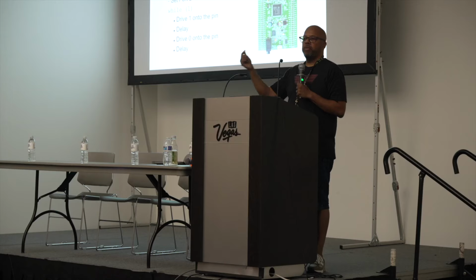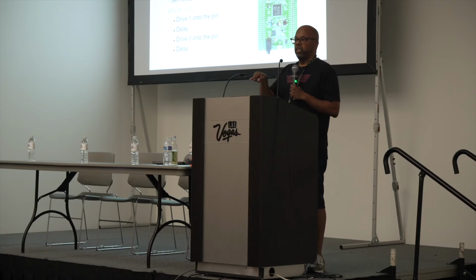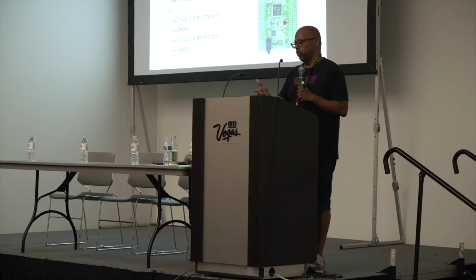Then you have to set the port to an output pin. These pins can be inputs or outputs, so you're going to set this pin to an output so that you can drive outputs to it. So you have to do those two things first in your code. Then you get into a while loop where you just do that.